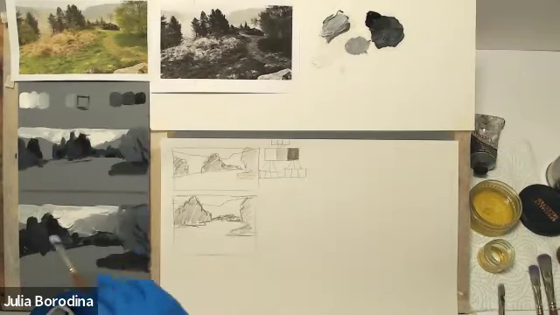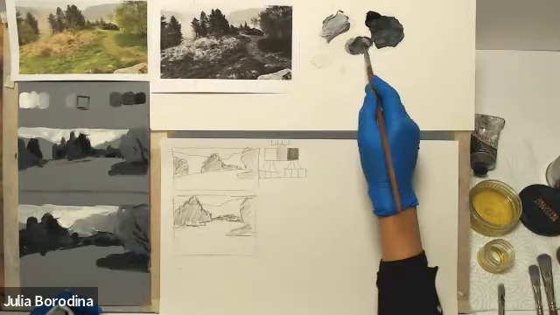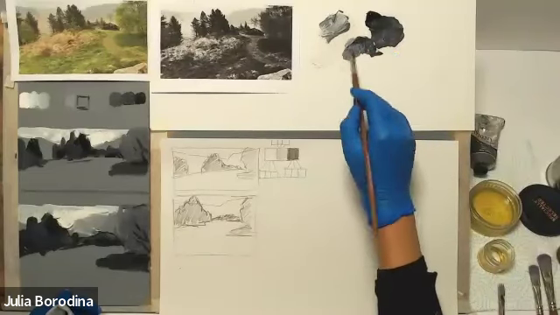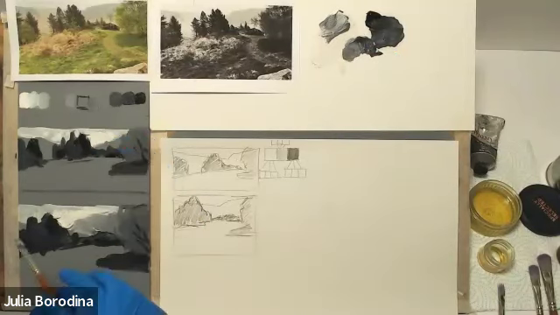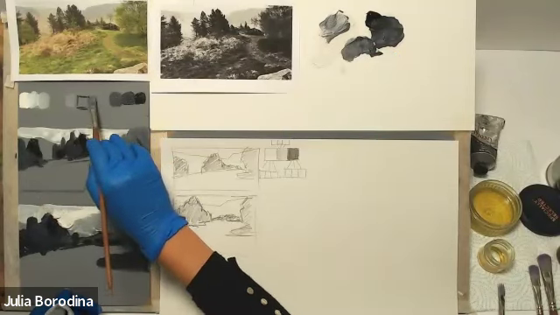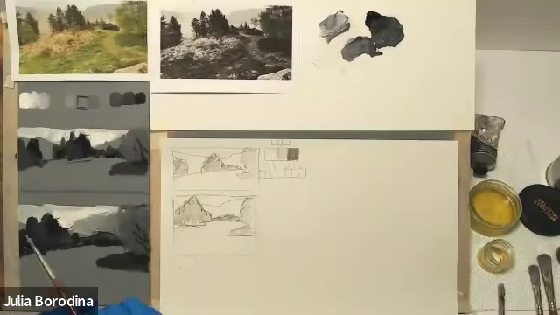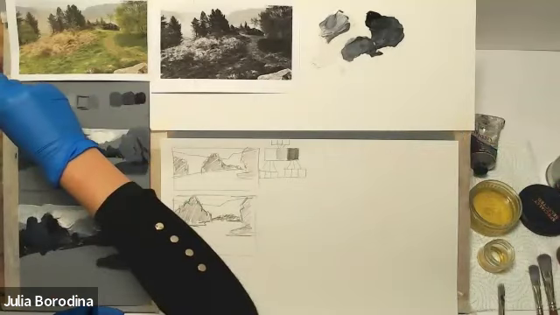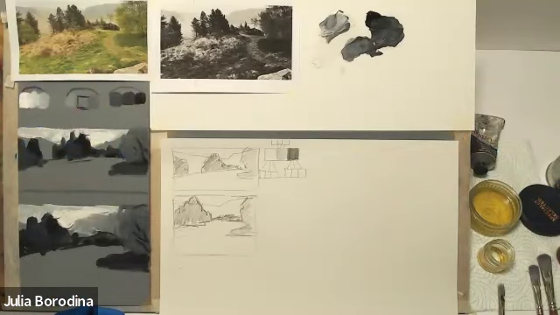And can I make a slightly darker version of it as well? That looks too dark. So very, very small change. Almost there. Here we go. So I have my 3 lighter tones, 3 medium tones, 3 darker tones.